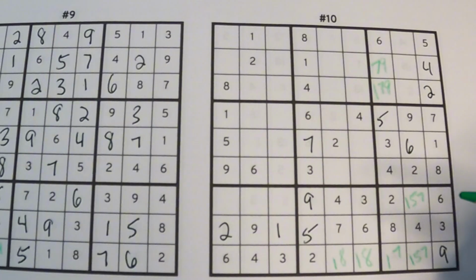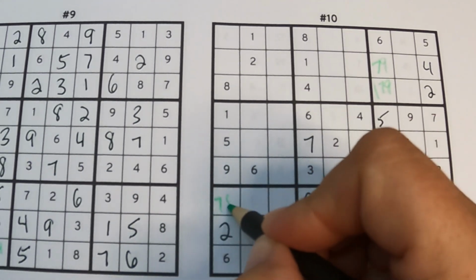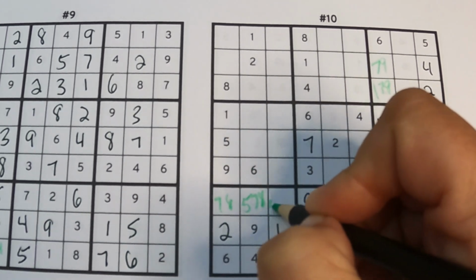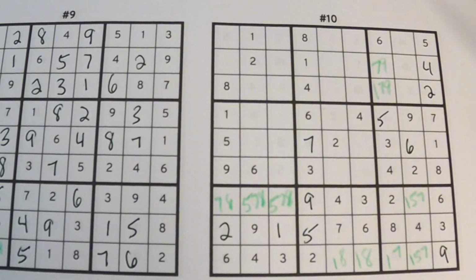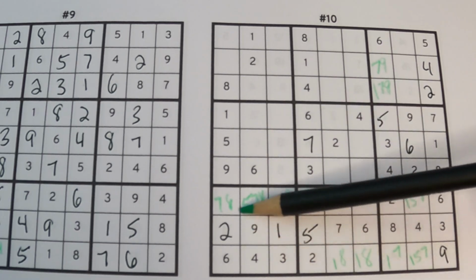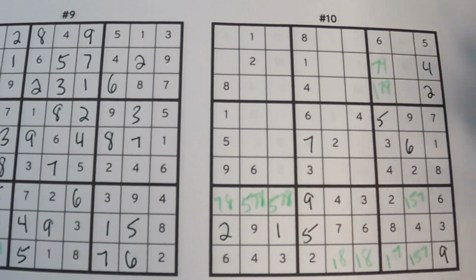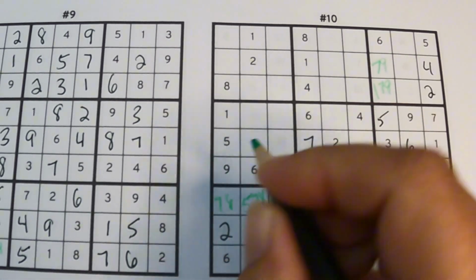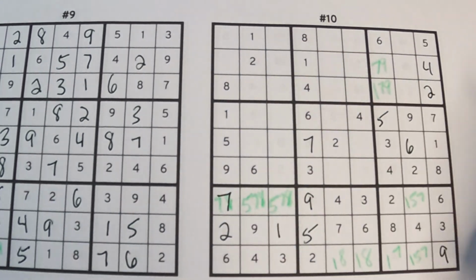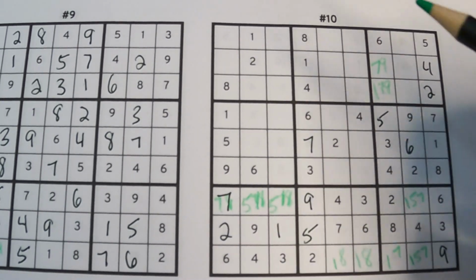For this box, we're missing 5, 7, and 8. We've got a 5 here, so 7, 8. No help here, 5, 7, 8. Same here, 5, 7, 8. For this column, we're missing 3. Oh, wait. This should be 5. No. We have 5 and 8 here, so this is our 7. Can get rid of this 7 and this 7.